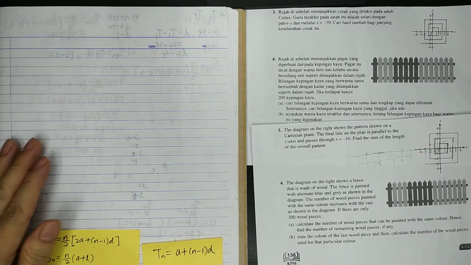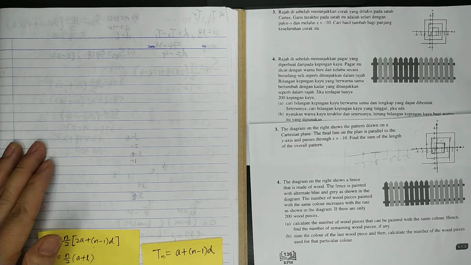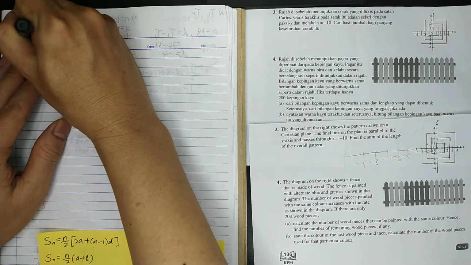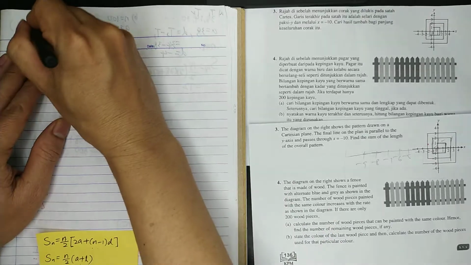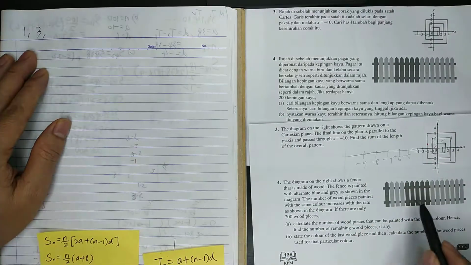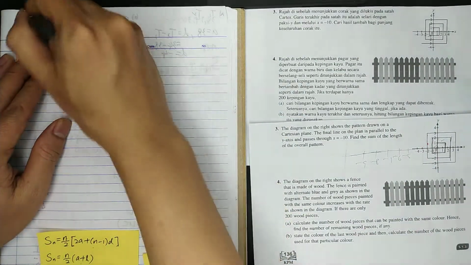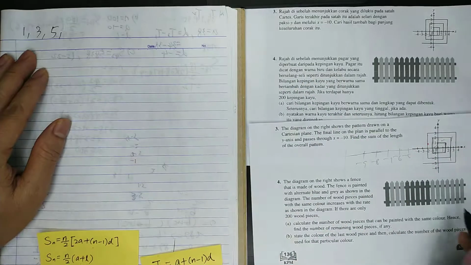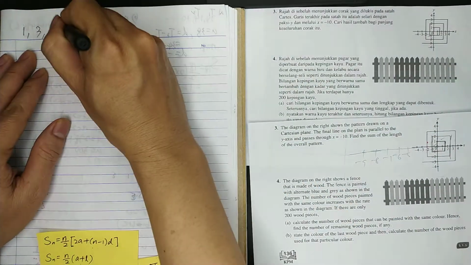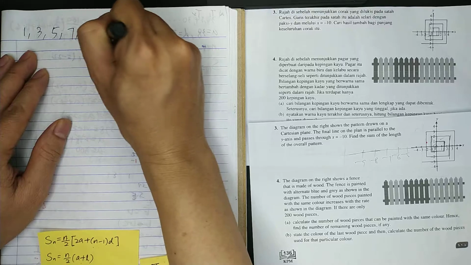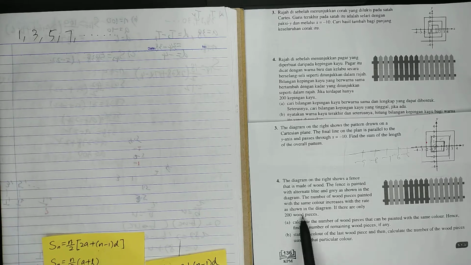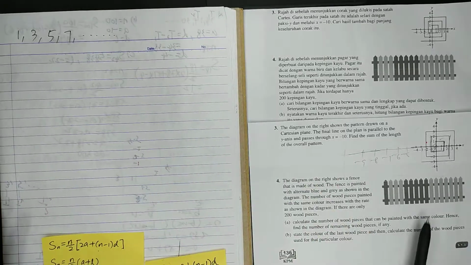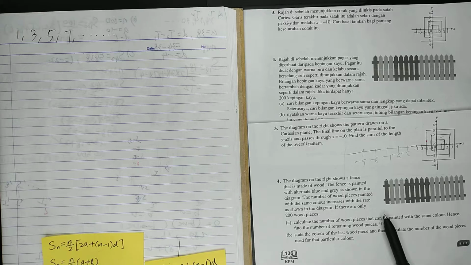So first the blue is 1. Let's say this is 1. Gray is 3. Blue next is 5. Next is 7. Until maybe at 200 wood pieces, you will use all the 200 wood pieces. Then we stop.